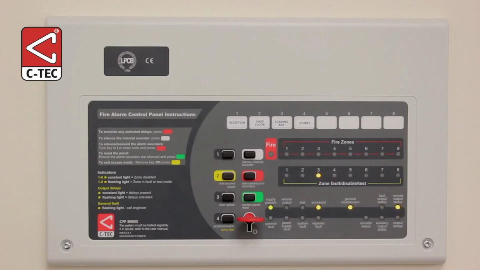Again, if the fault light is flashing at a slower rate, its current status is enabled. If it is flashing at the same rate, its status is disabled. Use the Enable Disable button to toggle between enabled and disabled. We want to disable the remote output, so the lights are flashing at the same rate. We confirm our selection by pressing the Next Option button.